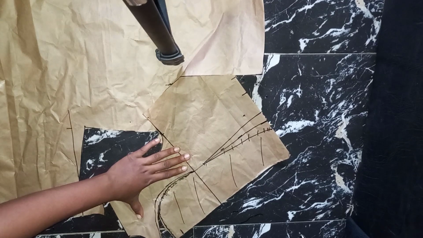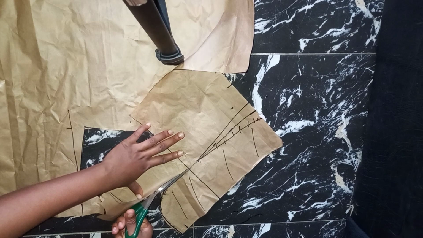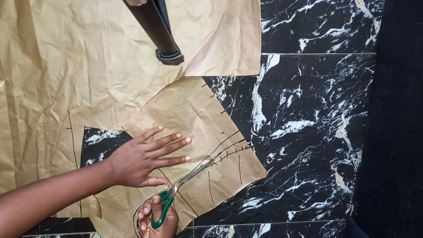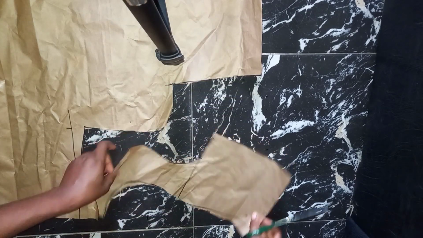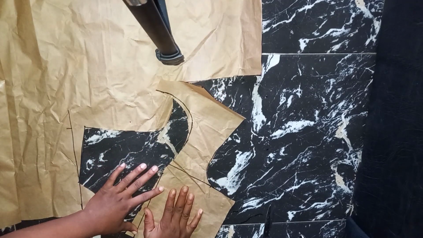Okay, so guys, I still went ahead to do it this way. So this is what we are going to be having. This is what our back piece is going to look like.